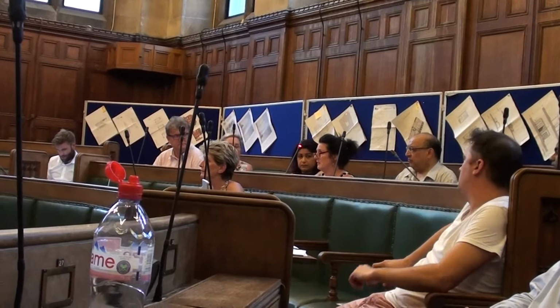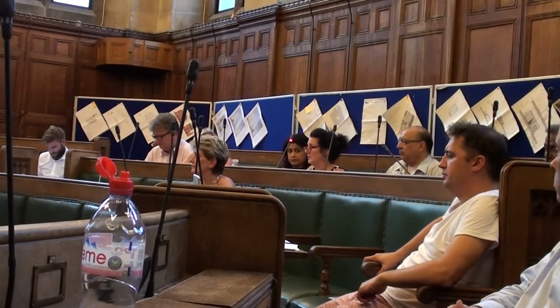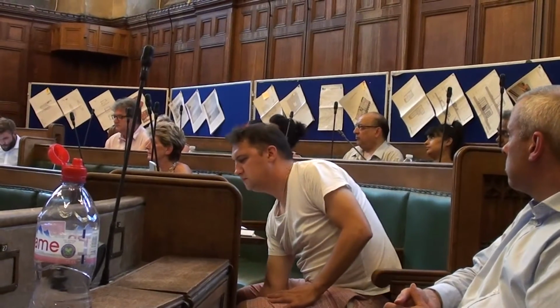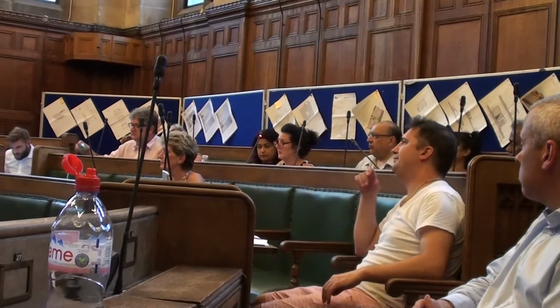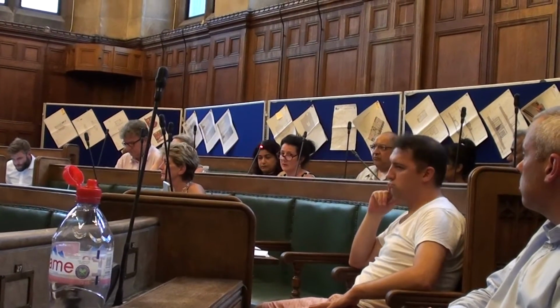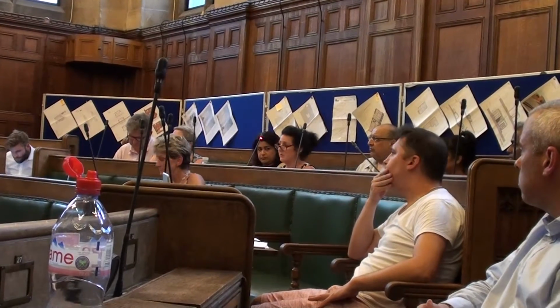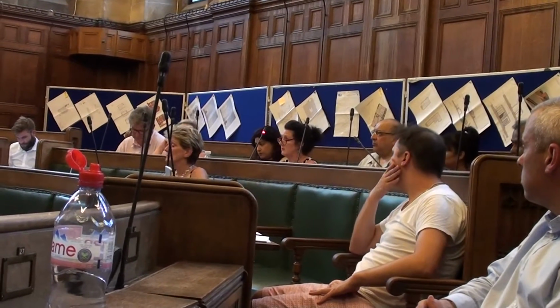Well, I think it's a good scheme personally. I think it's a very high quality design. The architecture is very good. I like the fact that it exceeds the GLA standards for internal space. I do sympathise with the residents about how tall it is. It is a very tall building, but I do think the area can support it. It's got a very, very high PTAL rating right next to the stations.